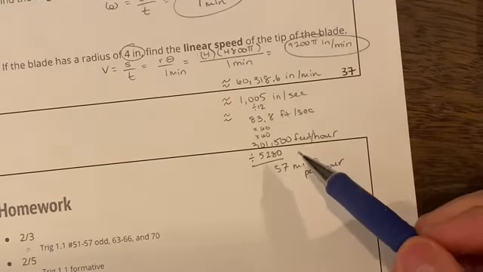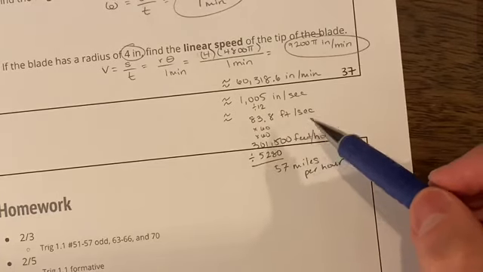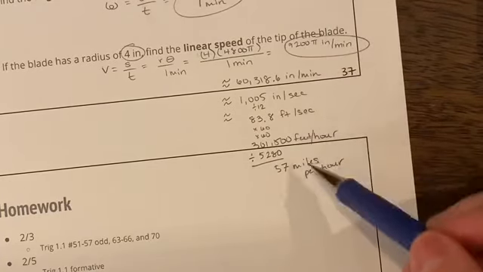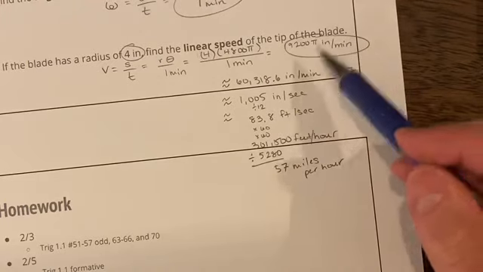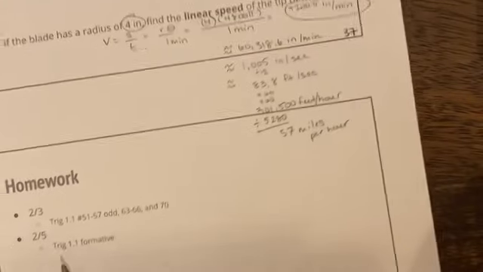So if a problem that you work on ever asks you to write this in different units, just think about how you would convert it in science class with trying to get rid of the units, and do the same thing as we did just there.